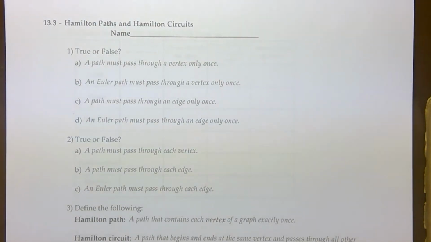In section 13.3, we address Hamilton paths and circuits. In the previous two sections, we defined general paths and circuits and Euler paths and circuits. Now we're going to focus on the definition of Hamilton paths and circuits. The first two questions, true and false, ask us to go through and review what we already know about the general and Euler paths and circuits.